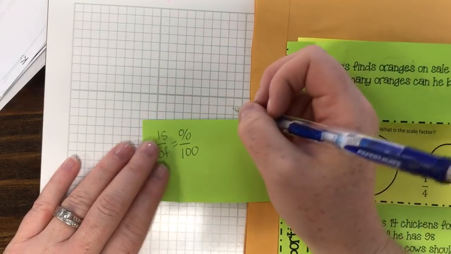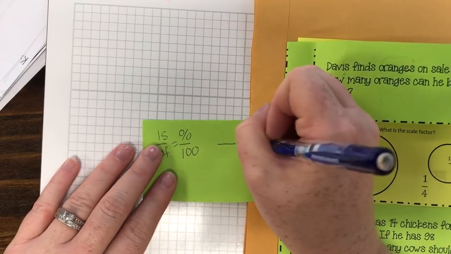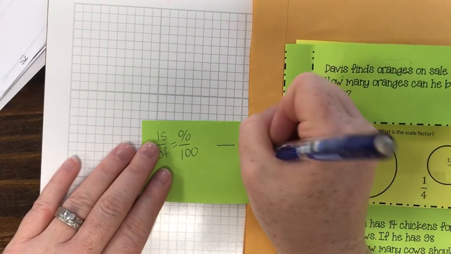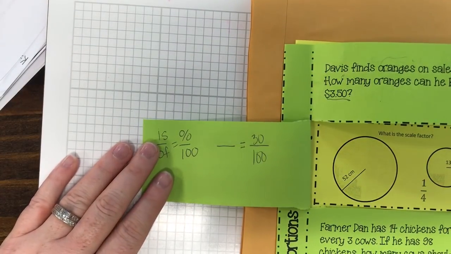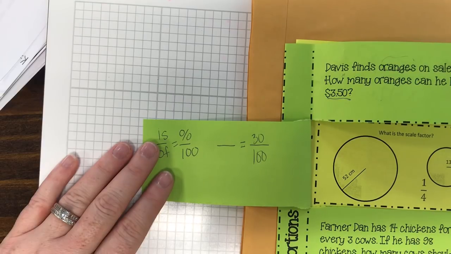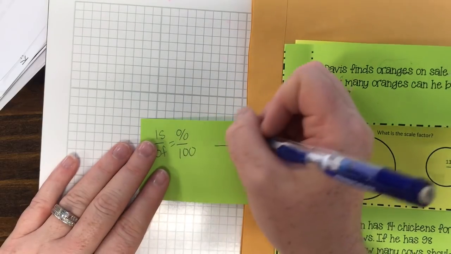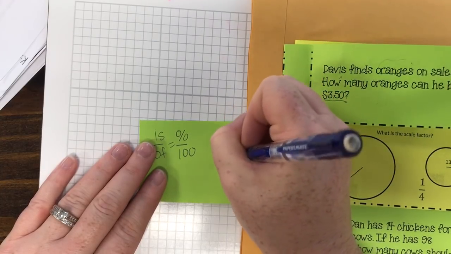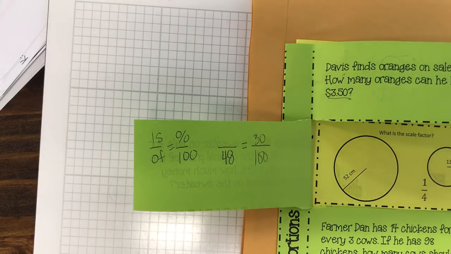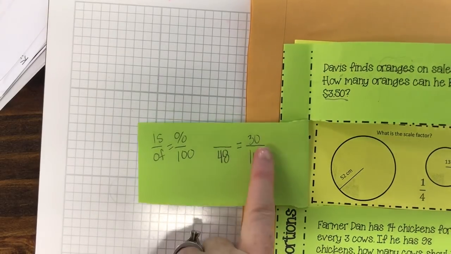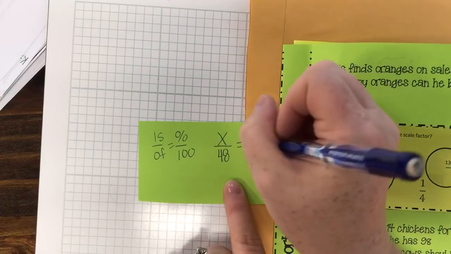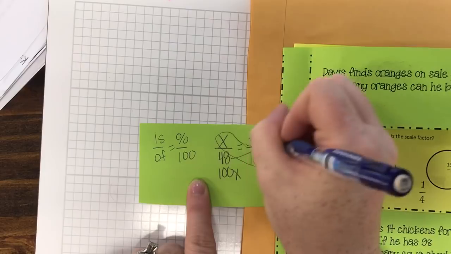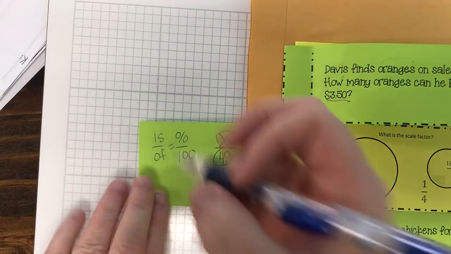And so, what would we write? We would write 30 over 100 because that's the percentage, right? So what's on the other side? The 48. Is that your is or your of? It's your of. It's your original amount, okay? And so we would cross multiply this. We would say 100x equals 48 times 30.